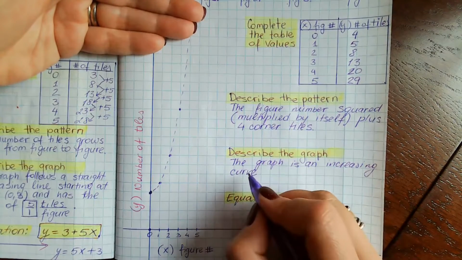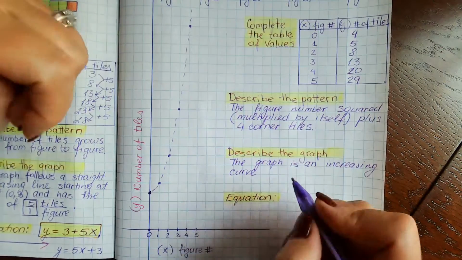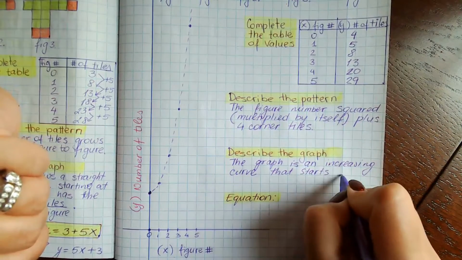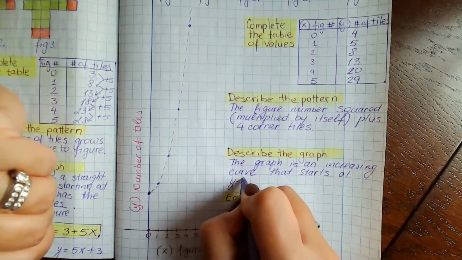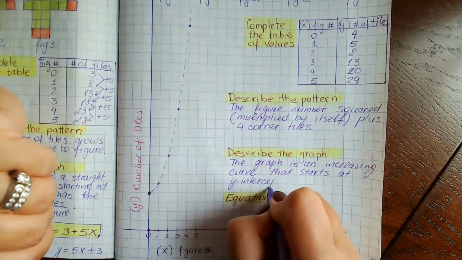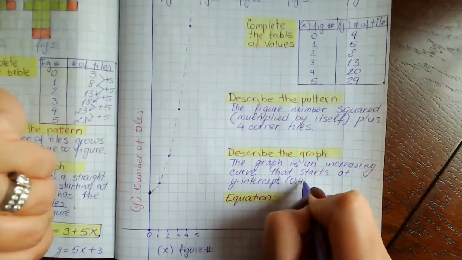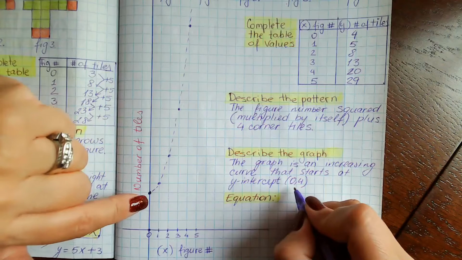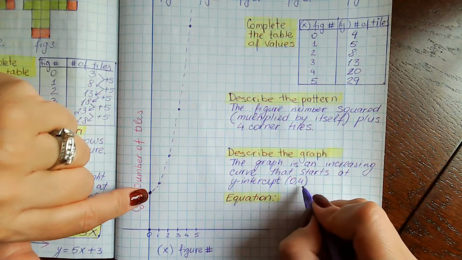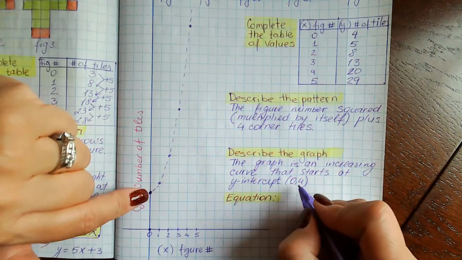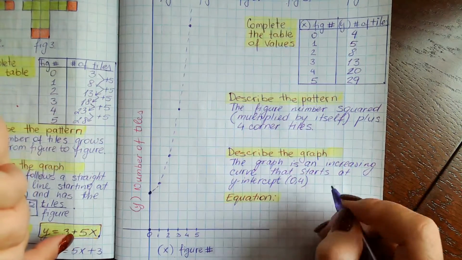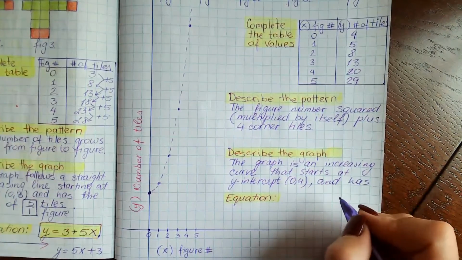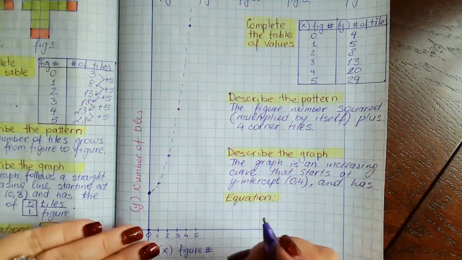So the graph is an increasing curve that starts at the y-intercept 0, 4. That's why it's important to know how many tiles are in figure 0, because that is the y-intercept starting point on the graph. So that's called y-intercept 0, 4. And we can say it has only positive values.